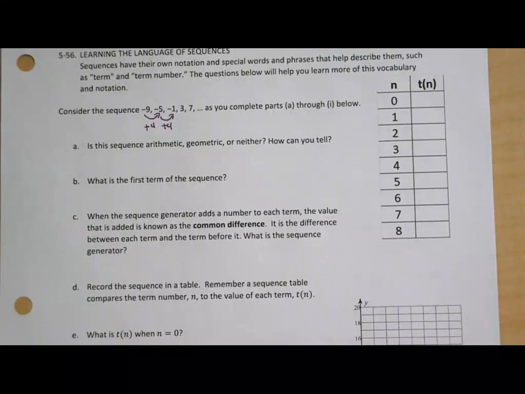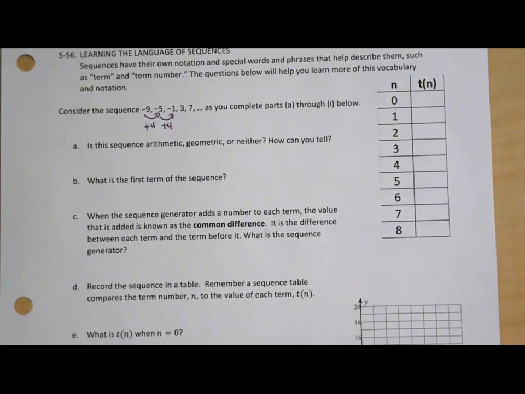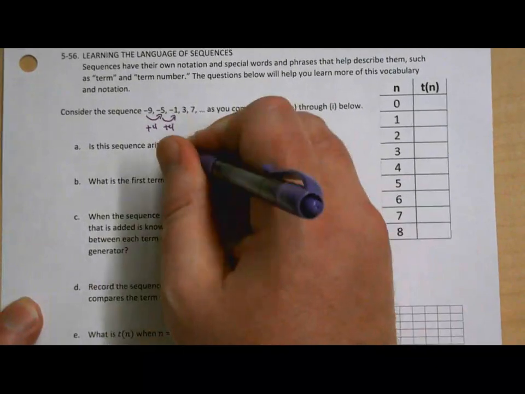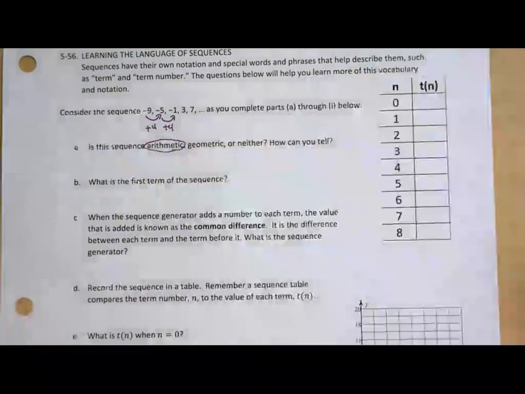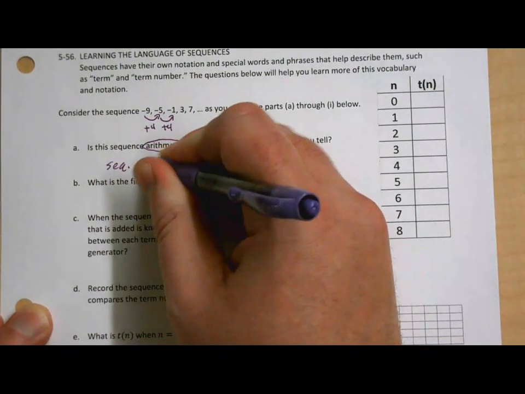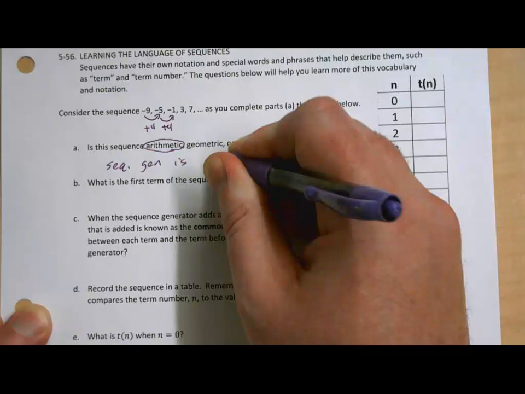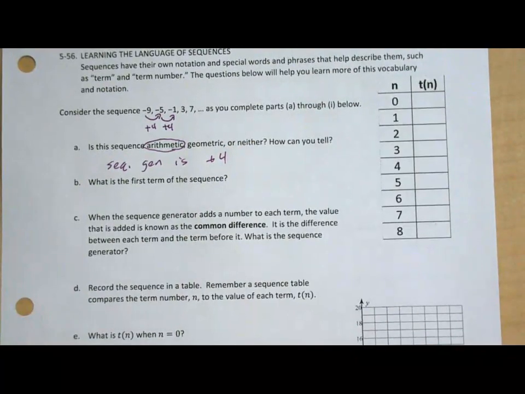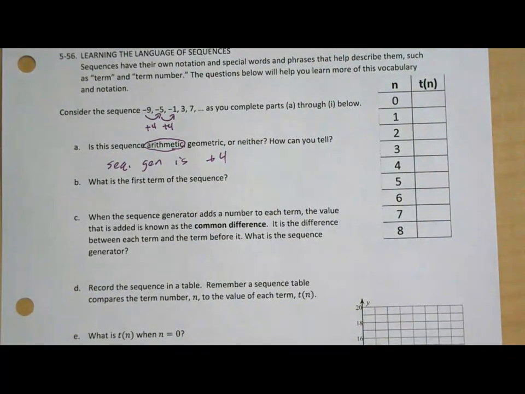So this is the big thing from Thursday. Is this an arithmetic, geometric sequence, or neither? Arithmetic is the one where we add and subtract. It says, how can you tell? The way we can tell is that our sequence generator is plus 4, and it's consistently plus 4. We're adding the same thing, 4, each time.